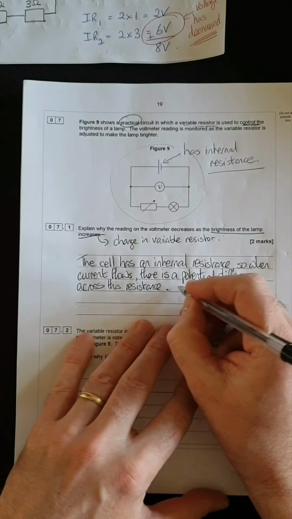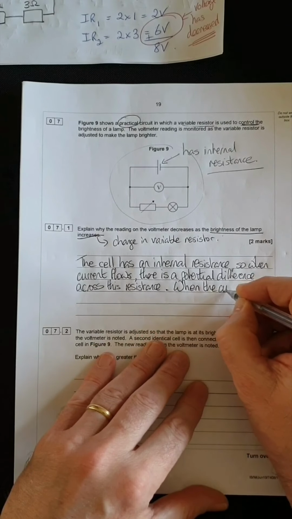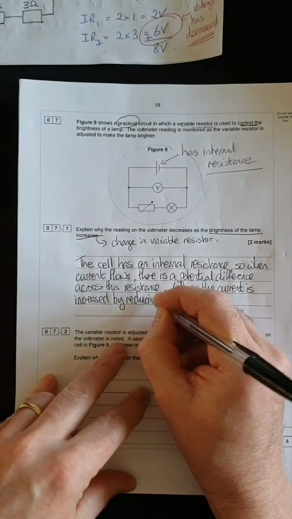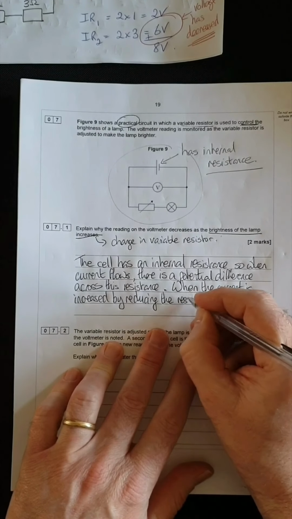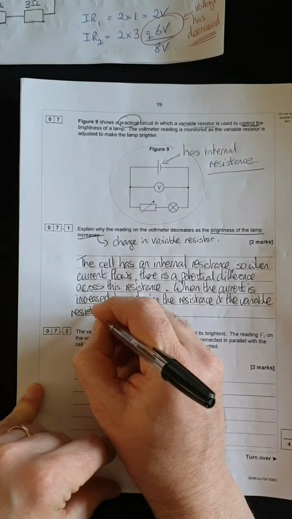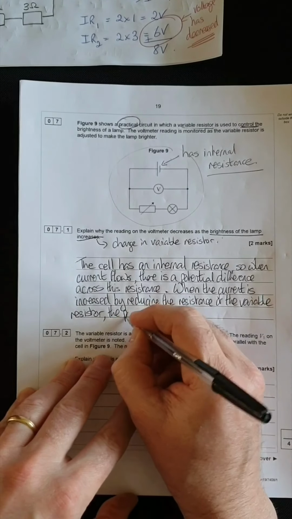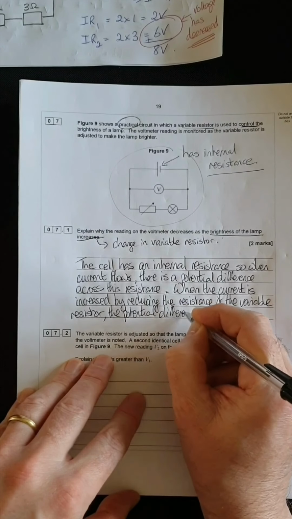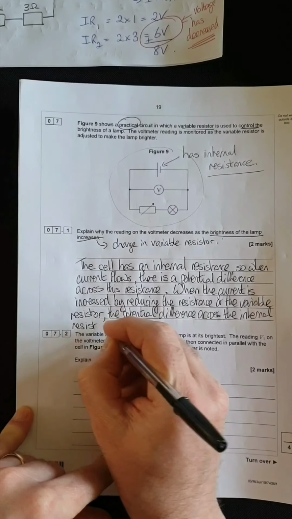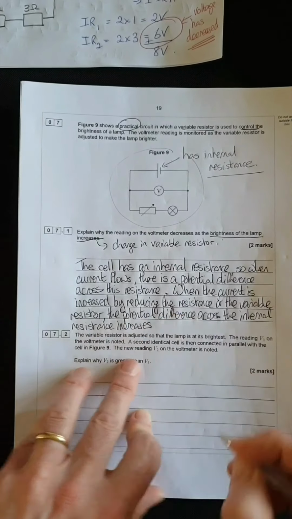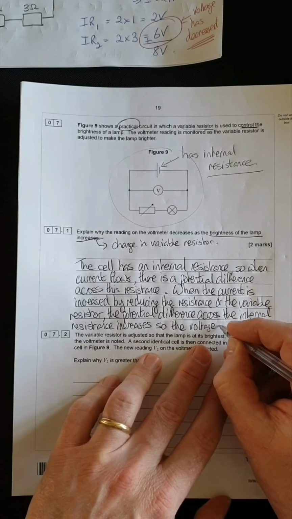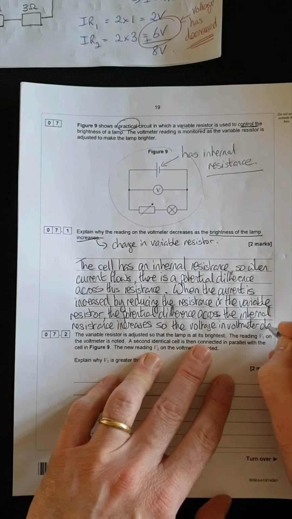Now we can say that when the current is increased, by reducing the resistance of the variable resistor, the potential difference across the internal resistance increases, so the voltage in the voltmeter decreases.